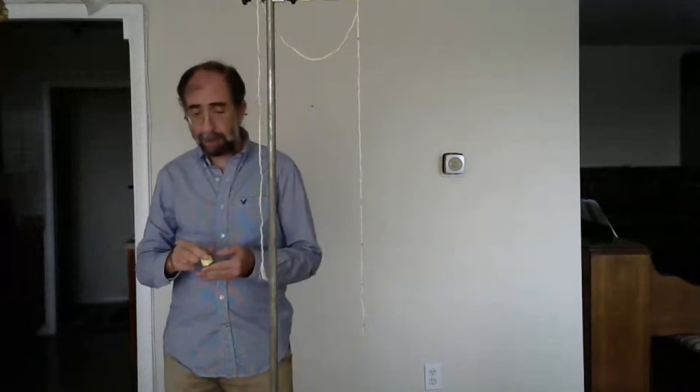Okay, so here's the idea. We're going to measure the period of a pendulum. In fact, we're going to measure 10 periods, the time it takes to go back and forth 10 times, and divide by 10 to measure the period of a pendulum with a given length.